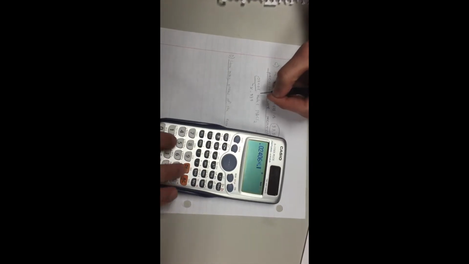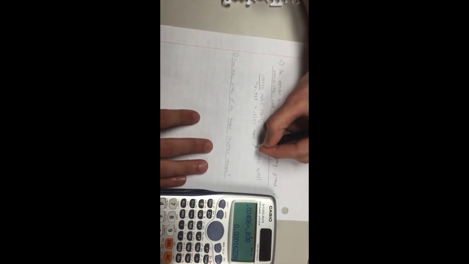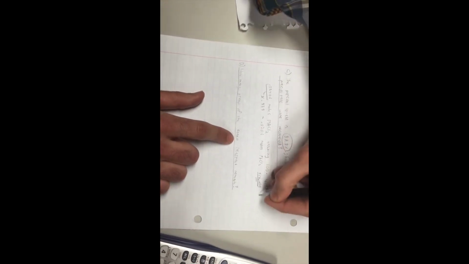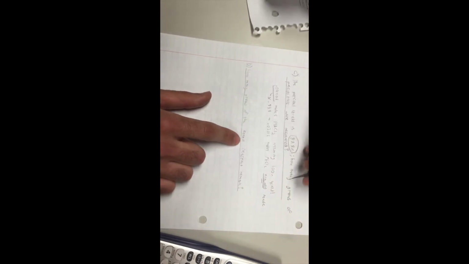So we have this many moles, and we're going to multiply it by 0.838 to get the amount of moles actually produced. 0.02406 times 0.838 gets me 0.02016 moles of PbCl2, which is the precipitate actually made.